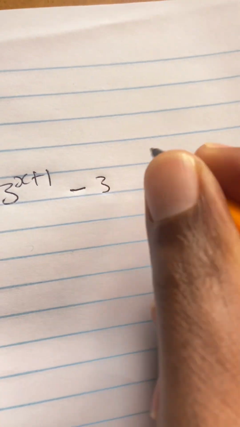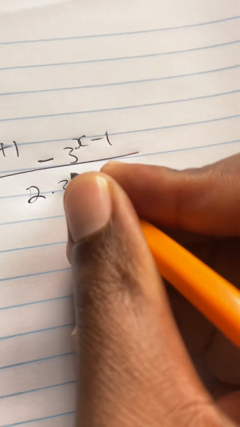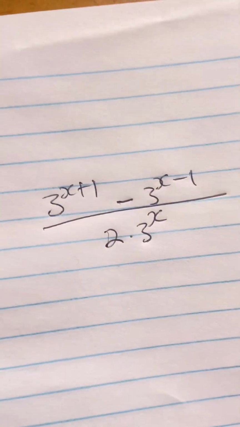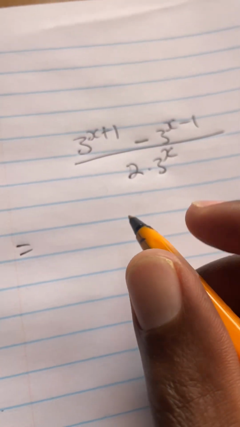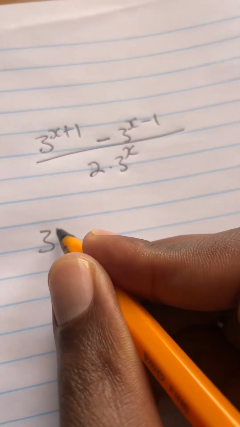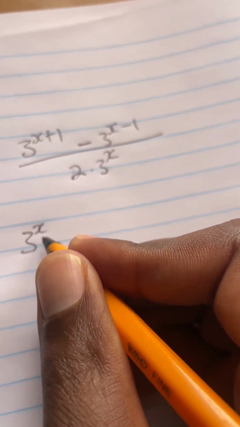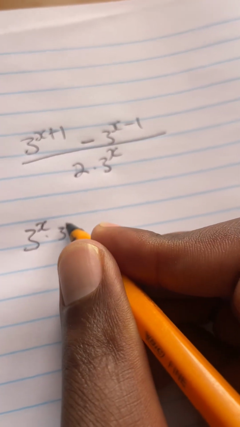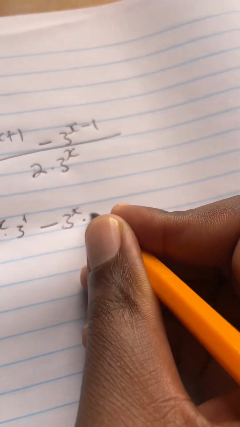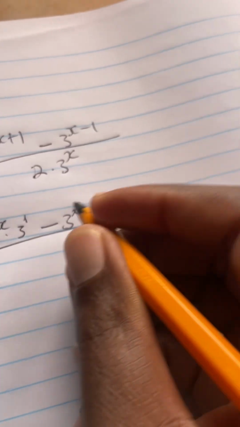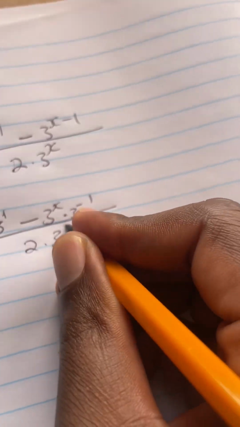So here we've got (3^(x+1) − 3^(x−1)) all over 2 times 3^x. The only thing we're going to do here is simplify this by writing 3^x times 3^1 minus 3^x times 3^(−1), all over 2 times 3^x.